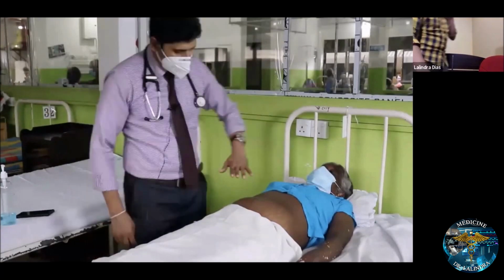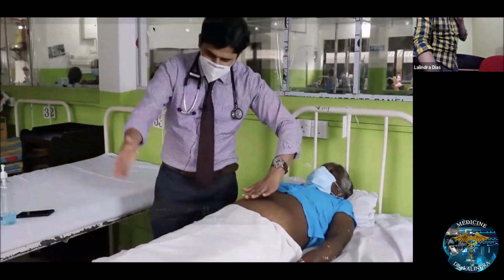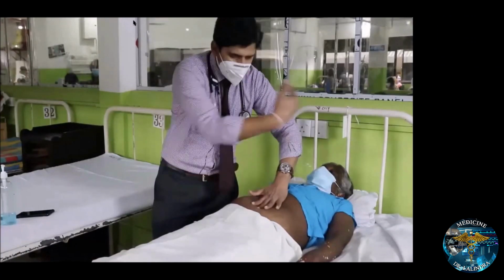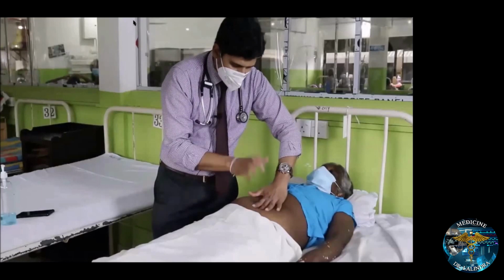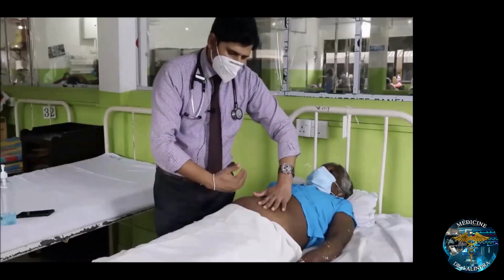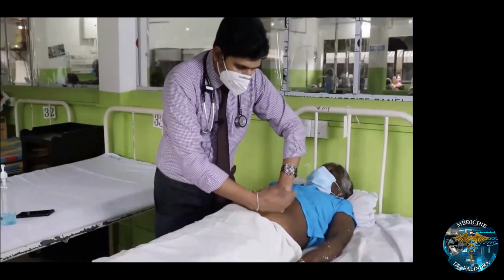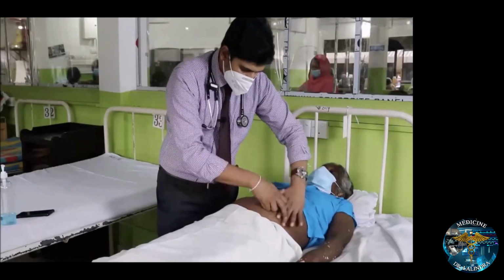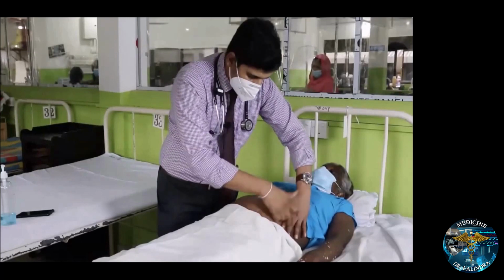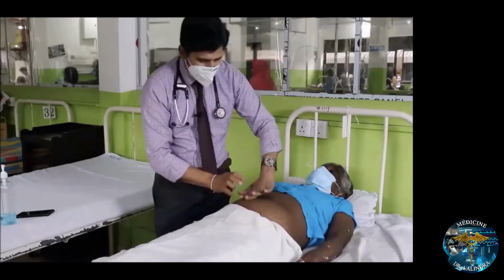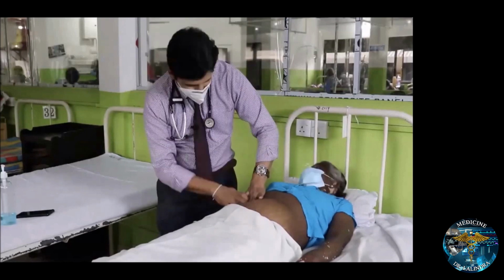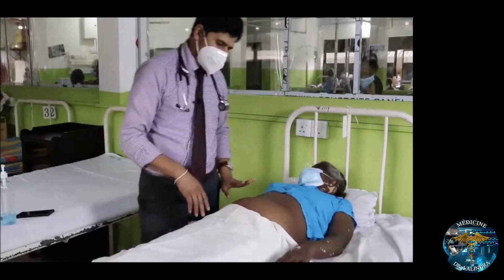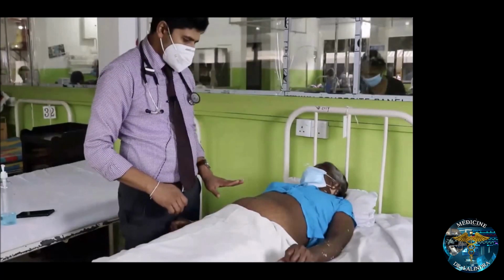Then I'm going to look for free fluid. So I'm going to keep my fingers directed towards the feet and percuss like that towards the left lumbar region. You are going to see whether your tympanic note changes over to dullness. Tympanic, tympanic, tympanic. Right throughout tympanic, there's no dullness. So there's no evidence of free fluid in the abdomen.